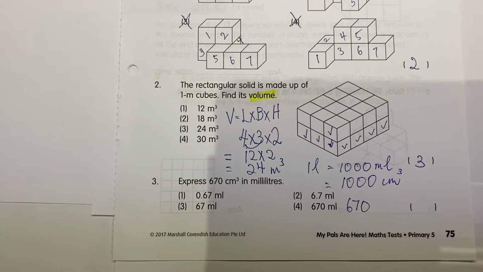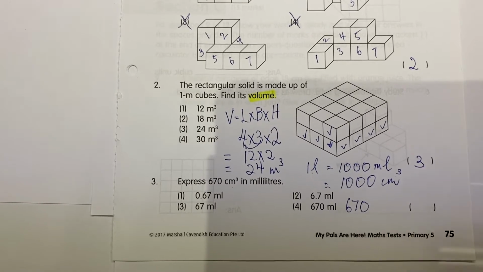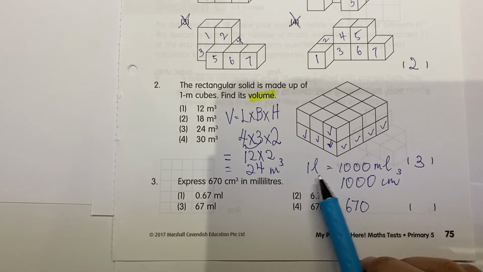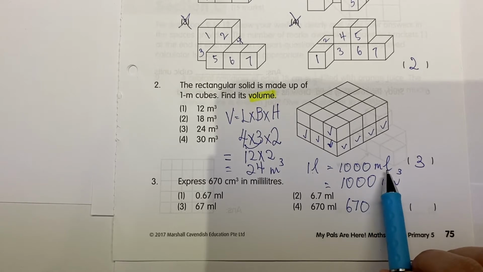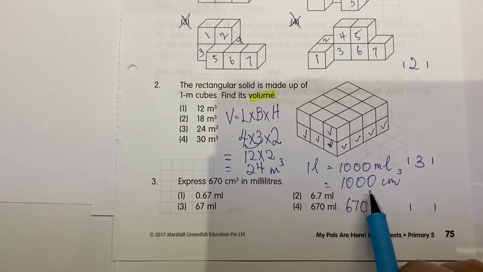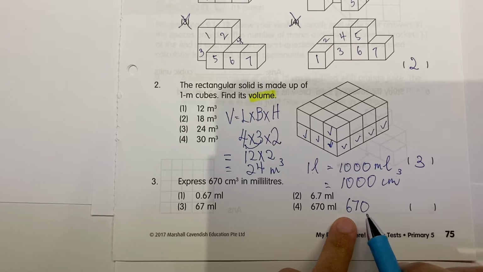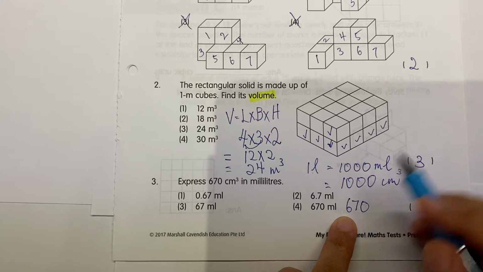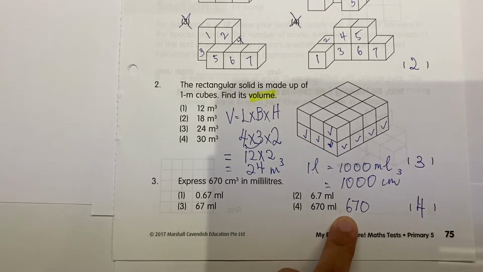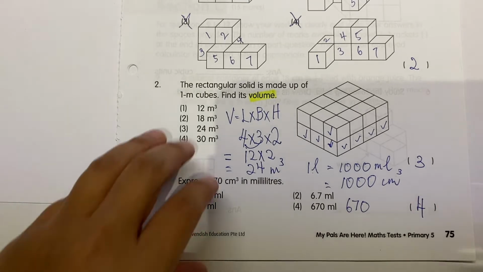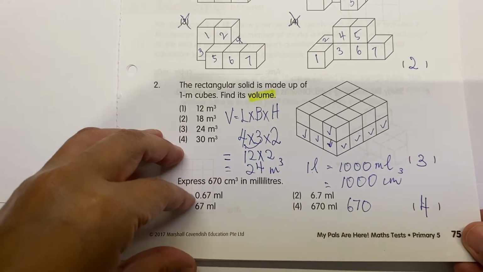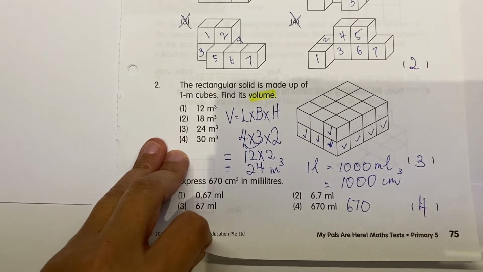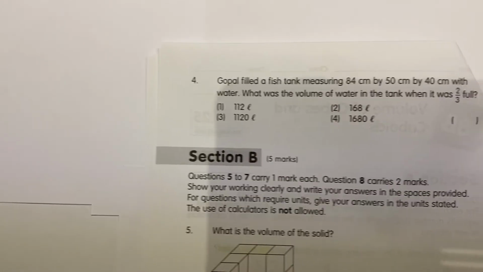Question number 3. Express 670 cubic centimeter in milliliters. As you know, 1 liter is equal to 1000 ml, which is also equivalent to 1000 cubic centimeter. So in this case, your answer will be the same. So it's number 4, 670 ml. So that's number 3. The total score for this page is 6. You get everything correct. Let's look at question number 4.